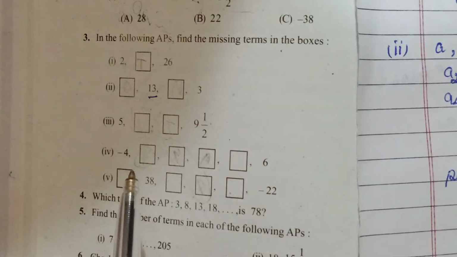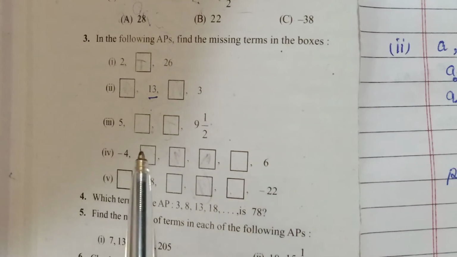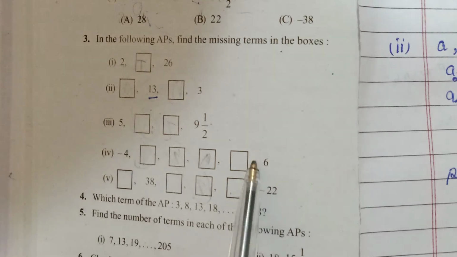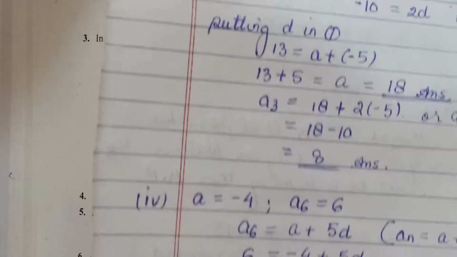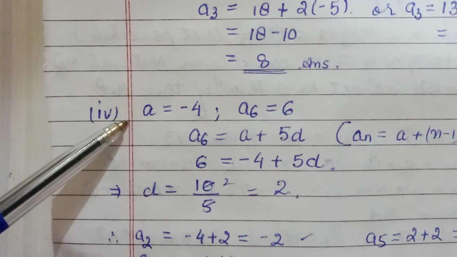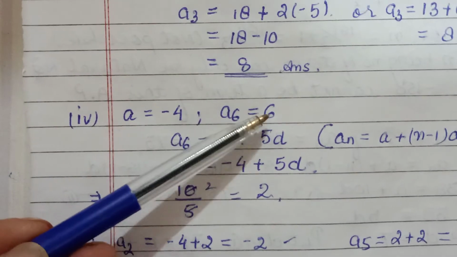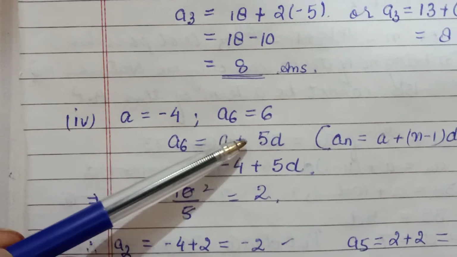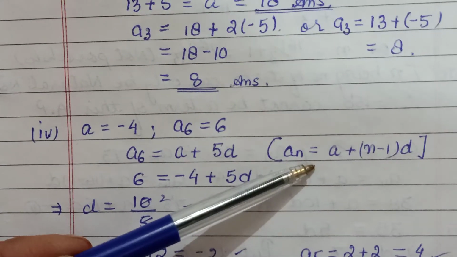Now likewise here your A is known and your last term, which is your first, second, third, fourth, fifth, sixth term. So you know your A6 and you know your A. That will again help you find your D. Like this one I've solved for you. What was given was the first term was -4 and A6, sixth term की value आपको पता है तो sixth term का formula लगाओगे. A6 is A plus 5D, one less than the term we are talking about because of that formula, right?